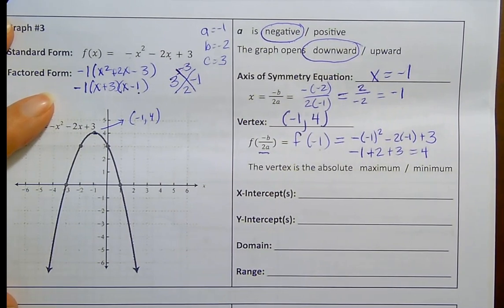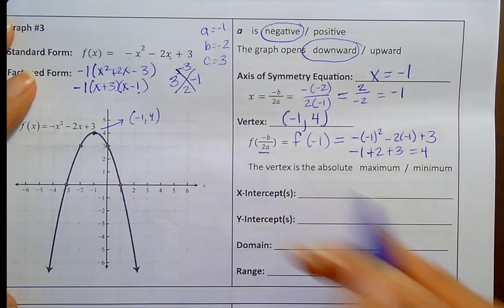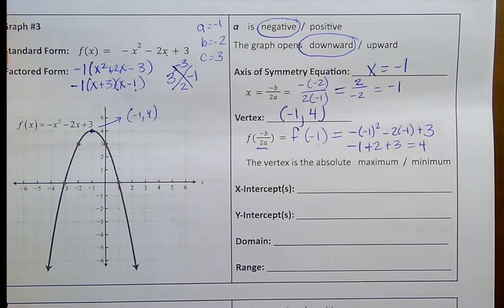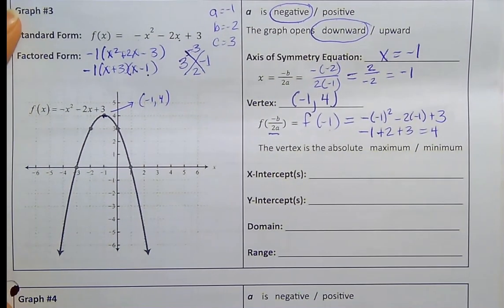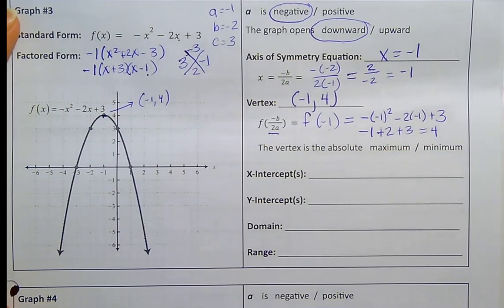And does that match up with my graph? It sure does, and that's good, right? So we have a couple different ways to solve some of these problems, but a lot of times we're going to come straight from an equation. I just want you to see what it looks like on the graph.